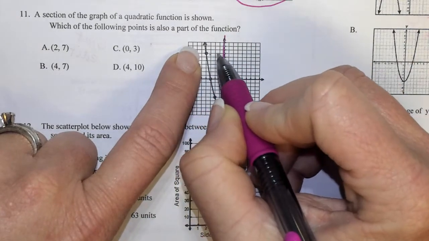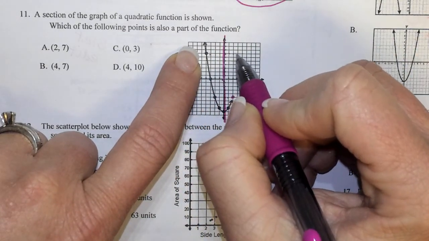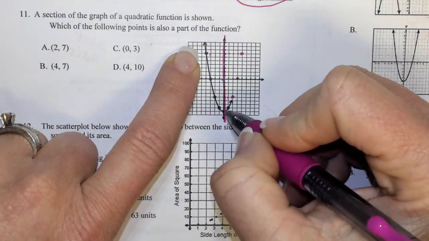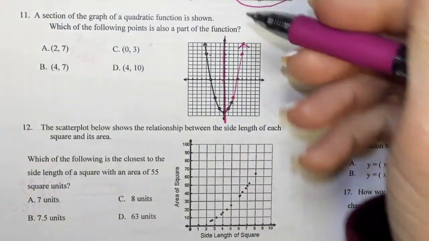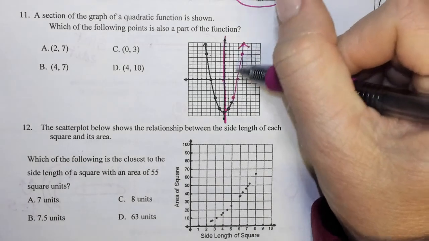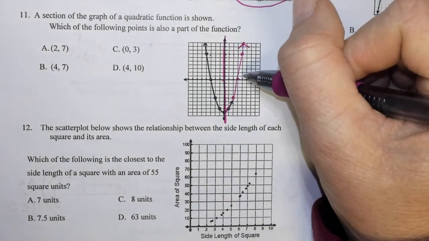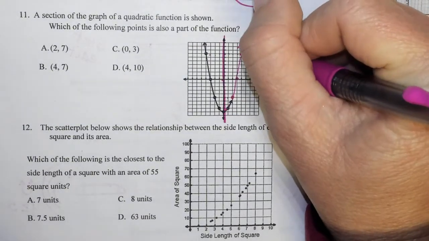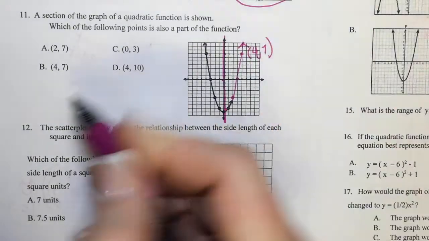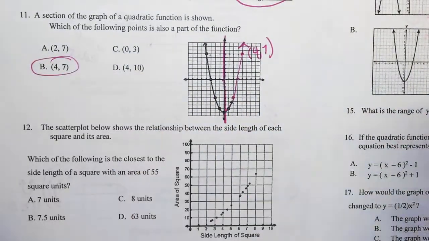And then this one up here is 4. So there's the rest of my parabola. So let's see, this point is, this is (4, 7), and that looks like it's our option right there, B.